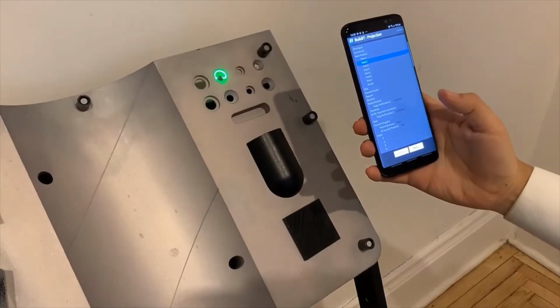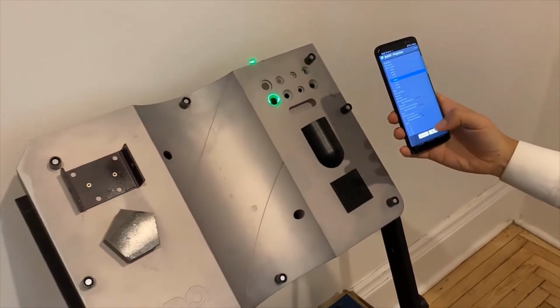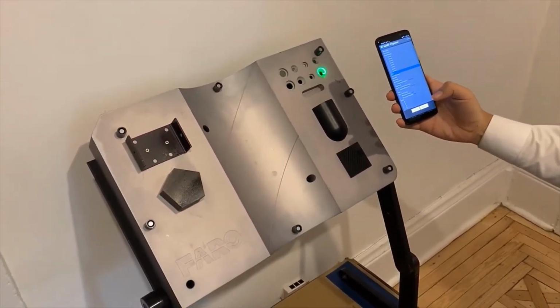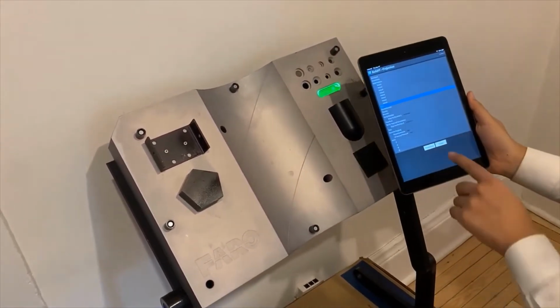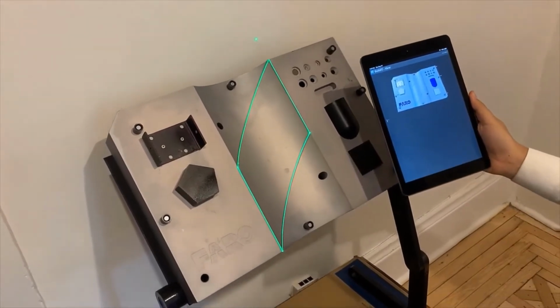FARO BuildIT Projector 2020.5 introduces a new remote control app accessible from any Android, iOS, or Windows mobile device, allowing users to control the projection layers directly next to their tool, minimizing the need of going back to the computer.